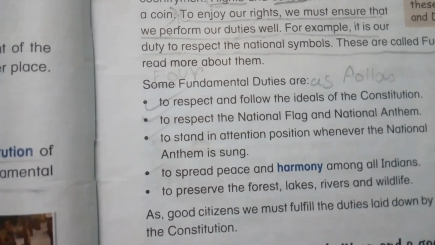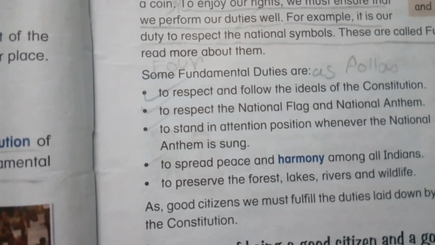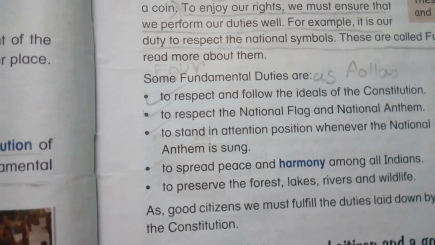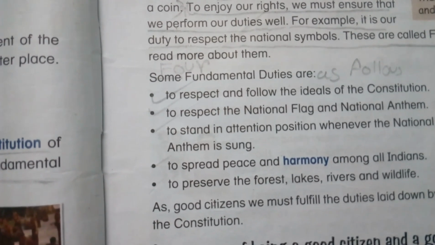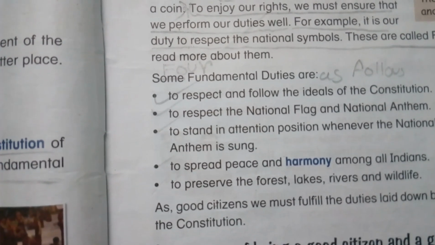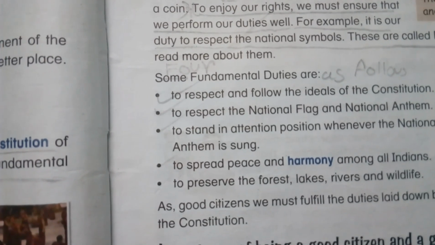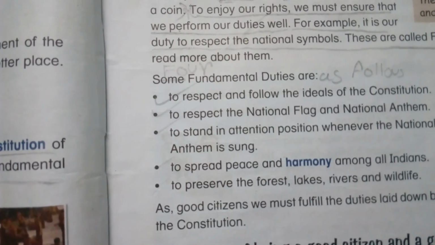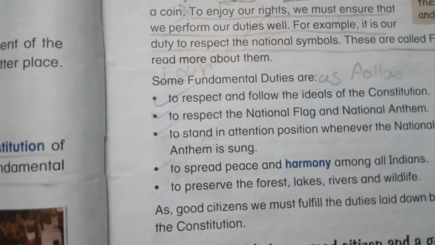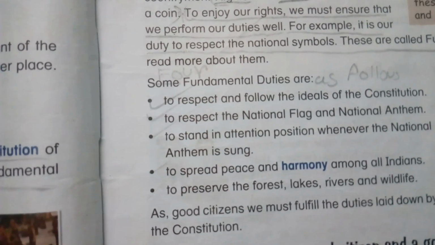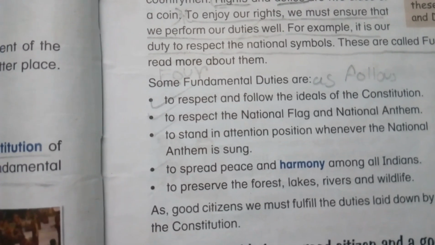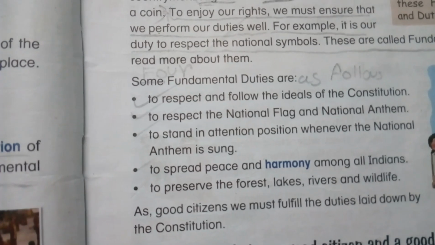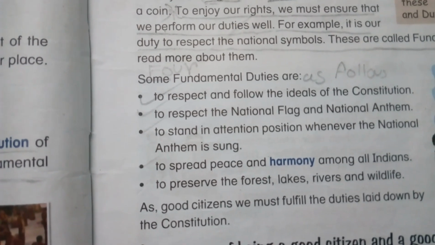To spread peace and harmony among all Indians. That means we should not promote differences or riots among the people, or anger. We should not show anger. We should spread peace and harmony among the citizens, among the Indians, so that India can be a united one, and everyone in our country loves one another.